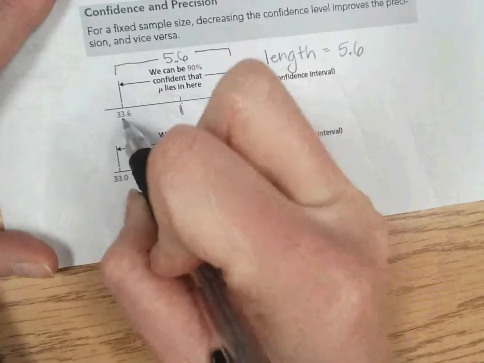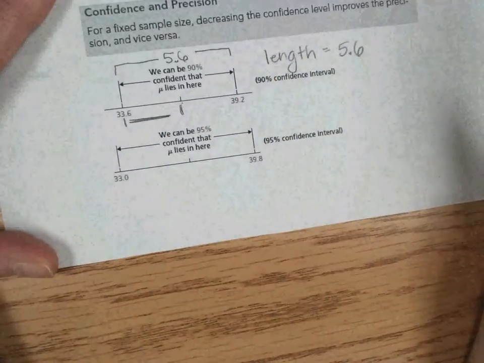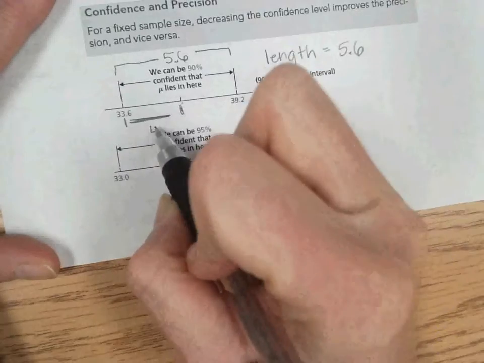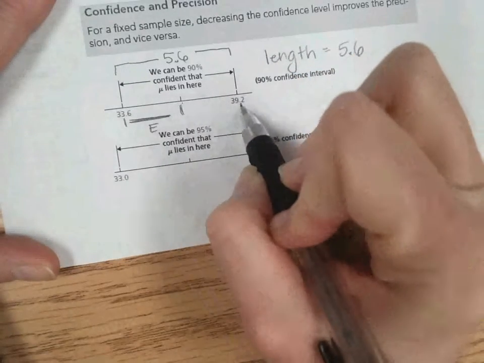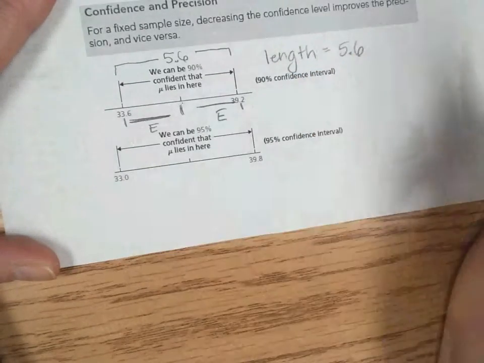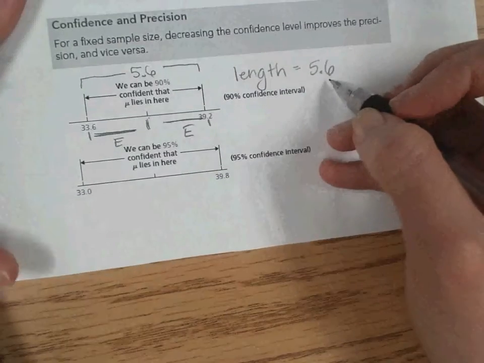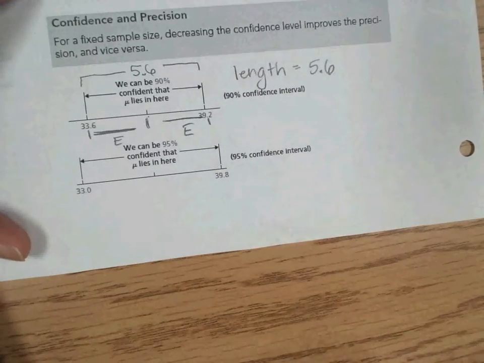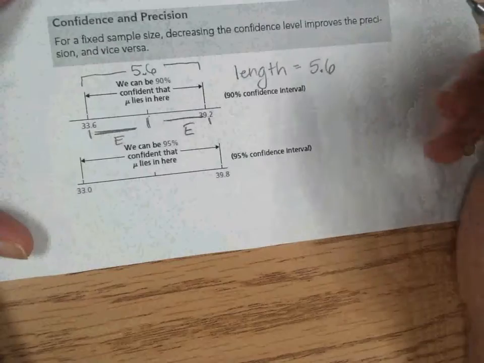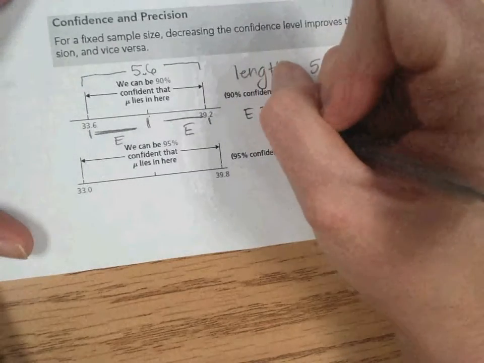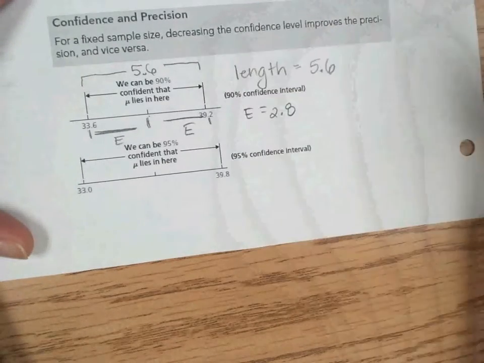The margin of error is half of that. So there's a margin of error here and a margin of error here. It's the same value. It's half the measure of the entire confidence interval. So the margin of error here would be 2.8.